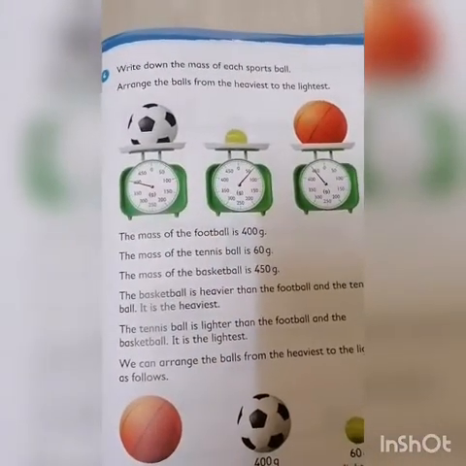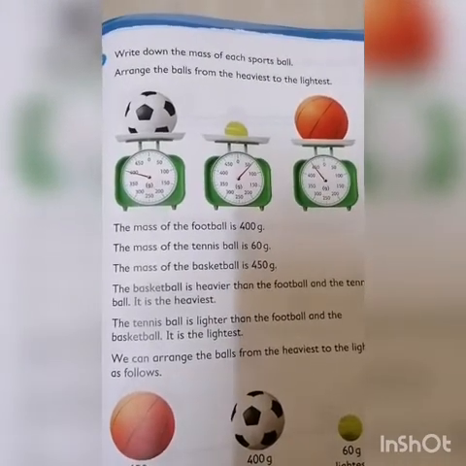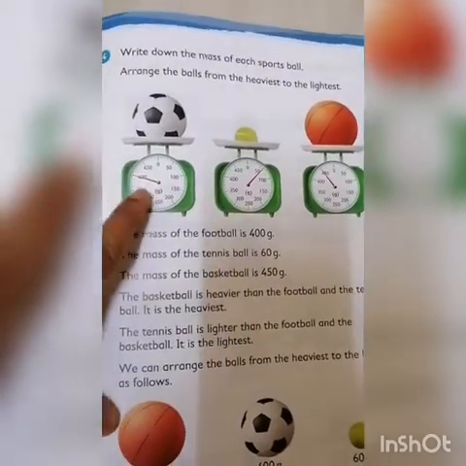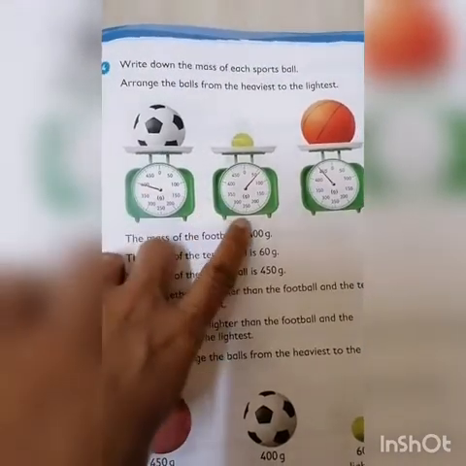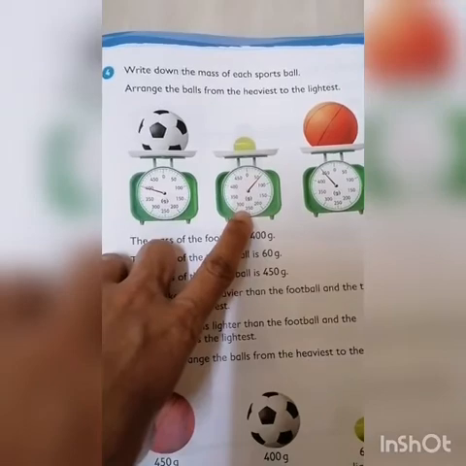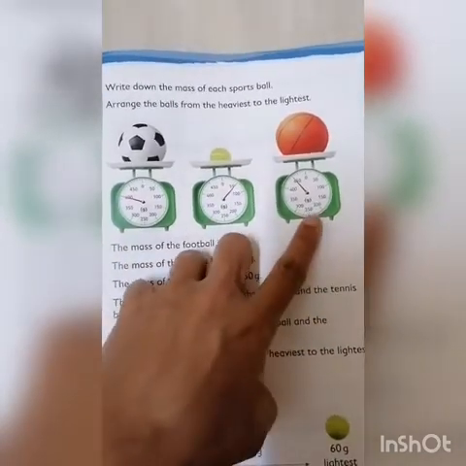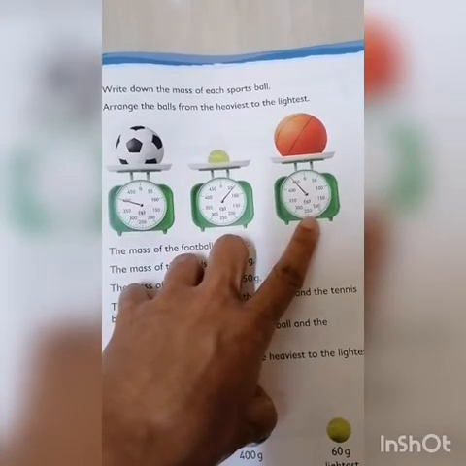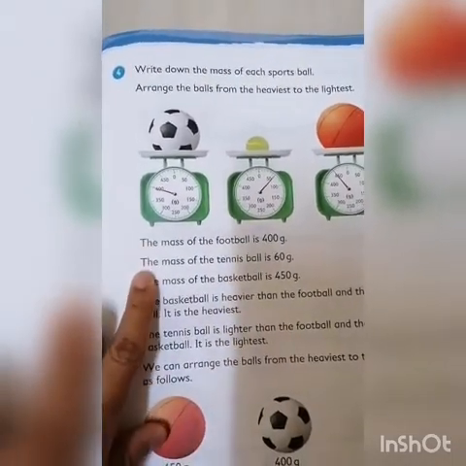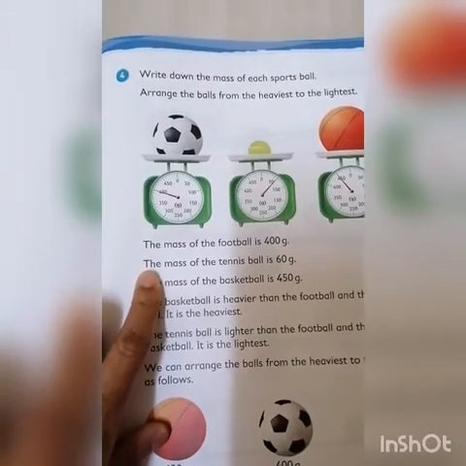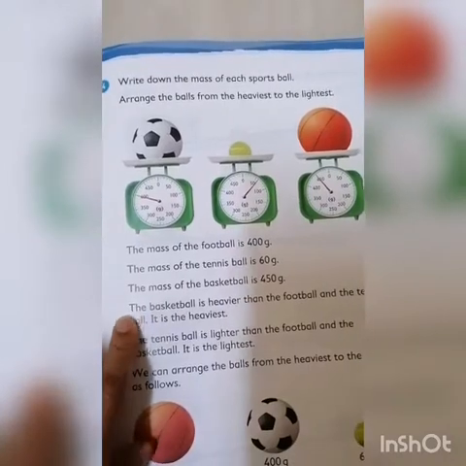Here we have football and tennis ball and basketball. Let's look at the football. It is 400 grams and the tennis ball is 60 grams and the basketball is 450 grams. The mass of the football is 400 grams, the mass of the tennis ball is 60 grams, and the mass of the basketball is 450 grams.